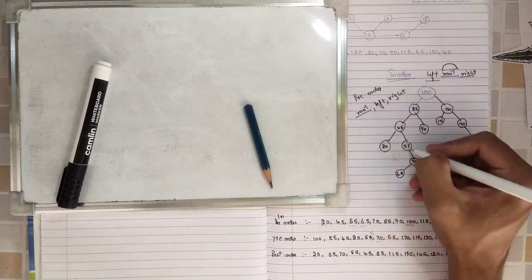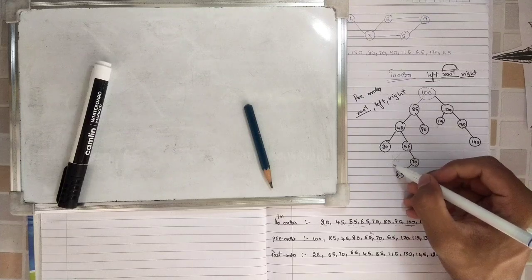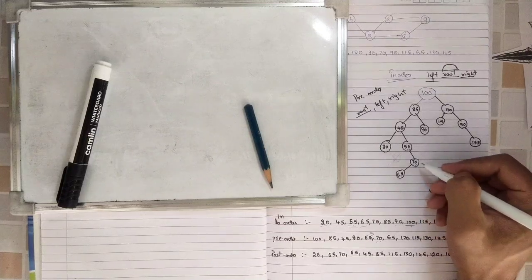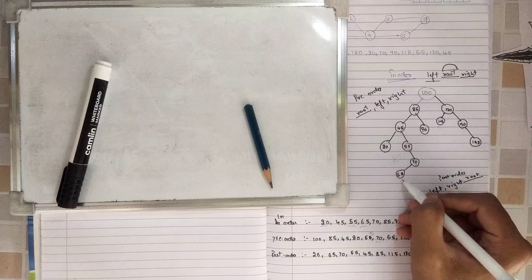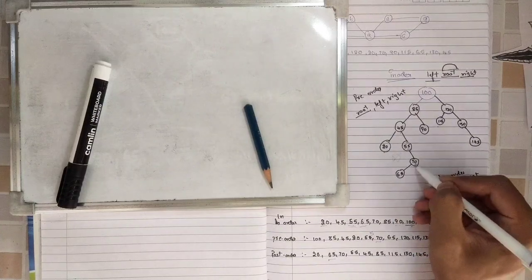Then I will go for right. When I come to right, it is again left. I cannot write 55, so again I will see for left. There is no left, then I will come for right. I came to right, but I saw again my 70 is root, I cannot write my root first. So I will write my left. I wrote my left first. Then right, nothing is there. So I will write my root.